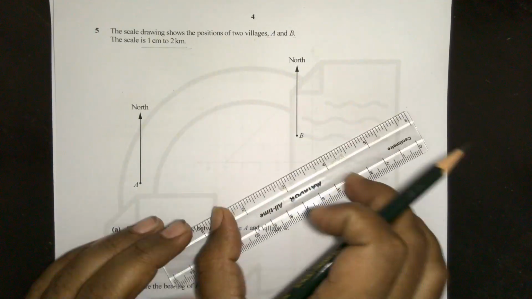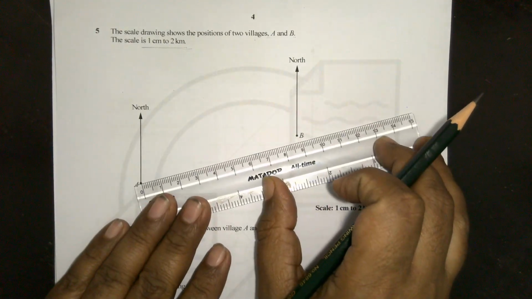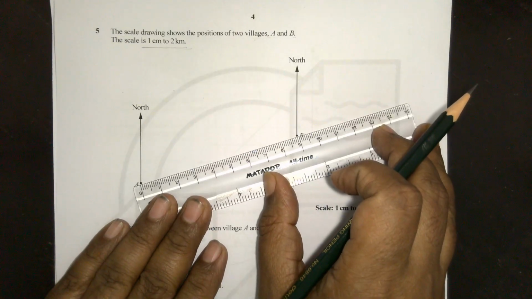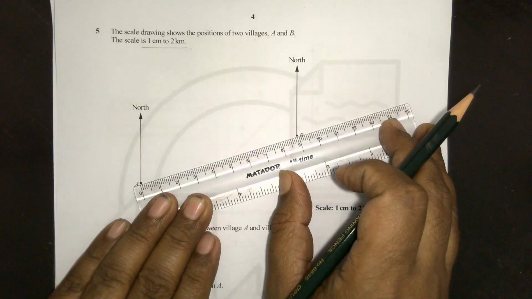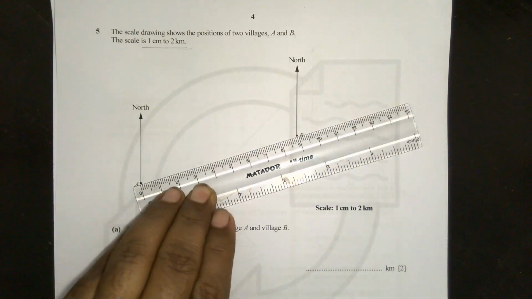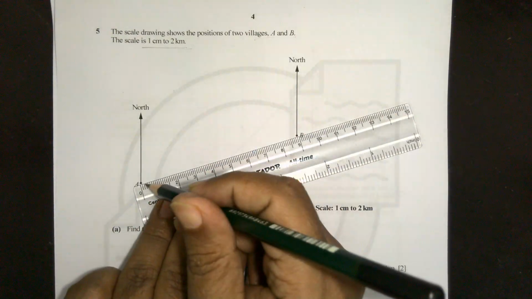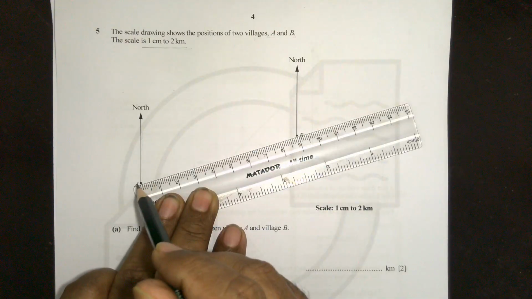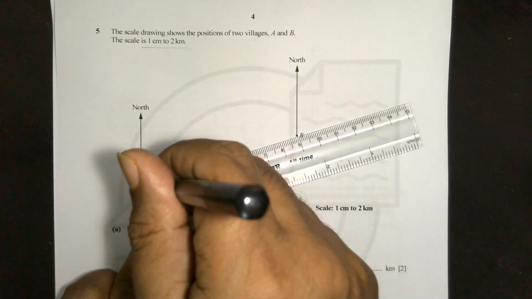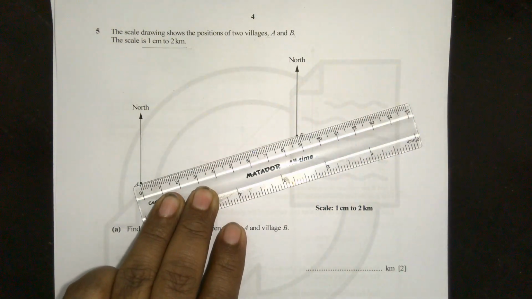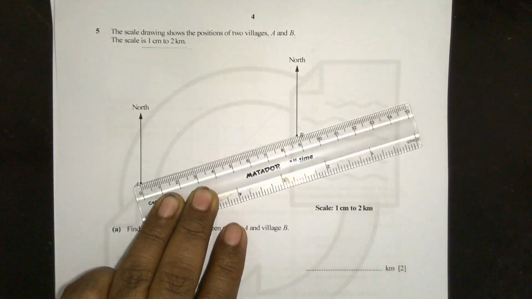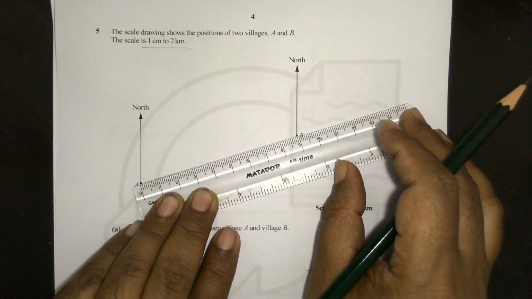So here is the distance. How many centimeters are we having? I think close to 9, right? You see, I am aligning my ruler with the centimeter scale. So if this is the length between the two villages, according to my ruler, it's close to what? You're not saying anything.